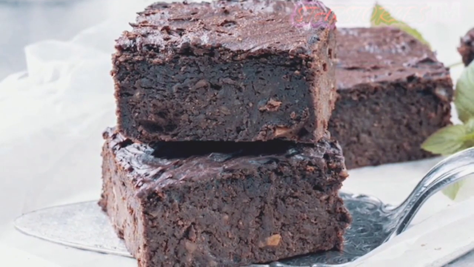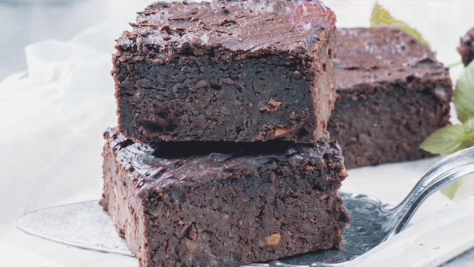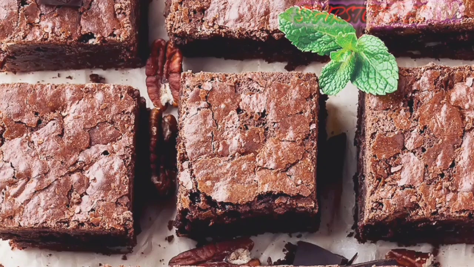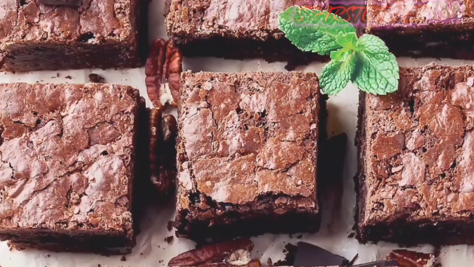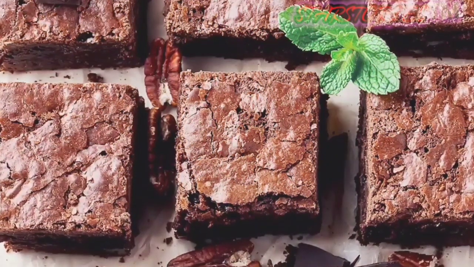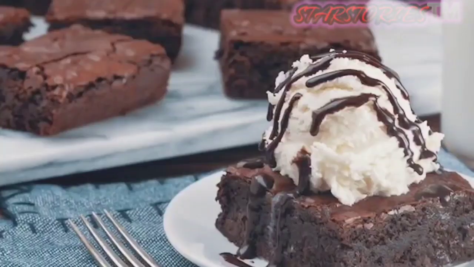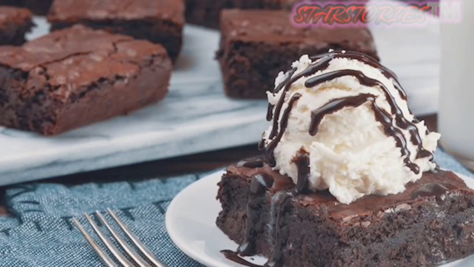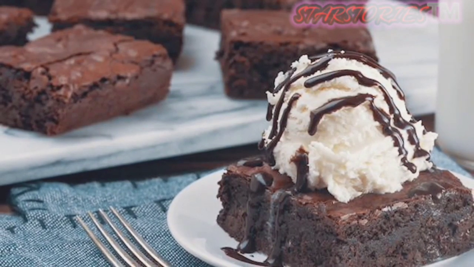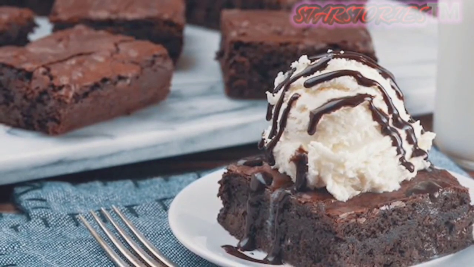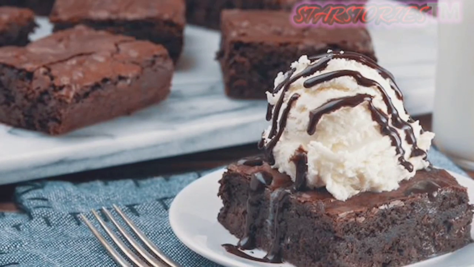Recipe. Preheat the oven to 350 degrees Fahrenheit. In a saucepan, melt the chocolate and butter together over low heat. In a separate bowl, whisk together the sugar and eggs until light and frothy. Add the melted chocolate and butter to the sugar and egg mixture and stir until well combined. Stir in the flour, vanilla extract, and salt until just combined.